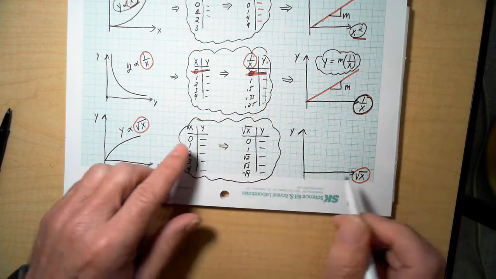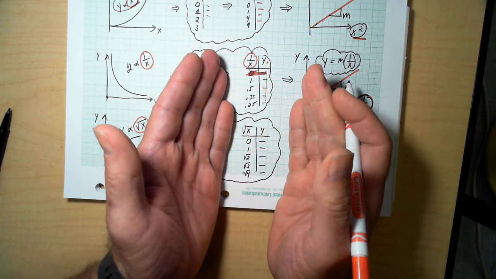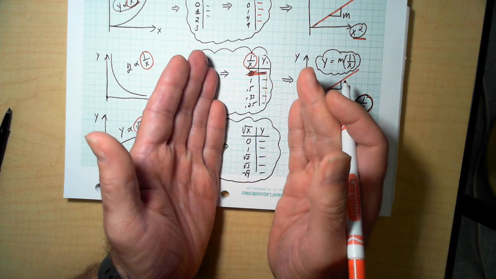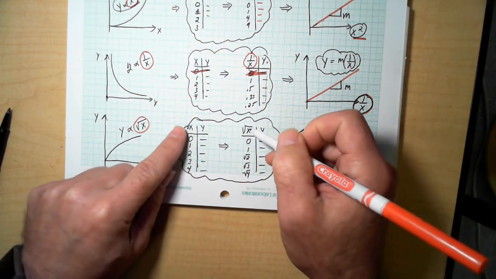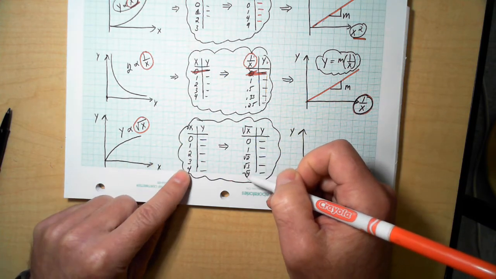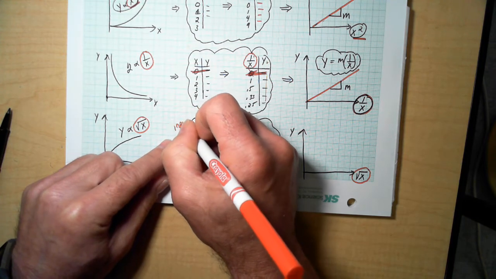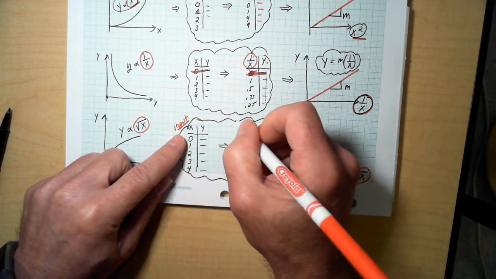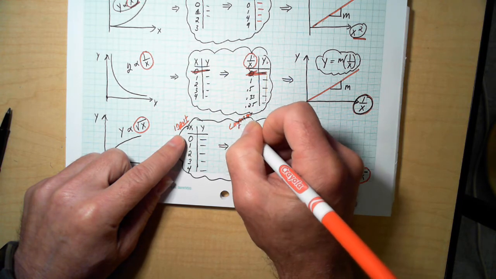So you need to take your original data table and linearize it by making a second data table. Your y's don't change, but now you've got to take the square root of your x value. In our case, this is going to be real data. This is going to be our input, and this is going to be our linearized input.